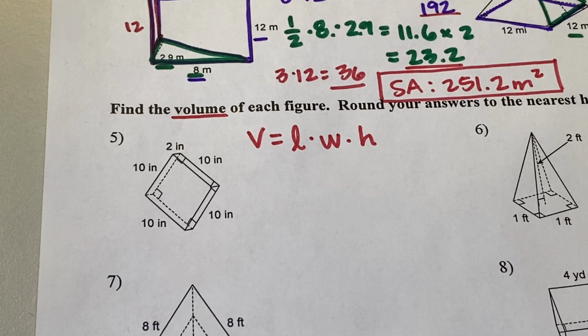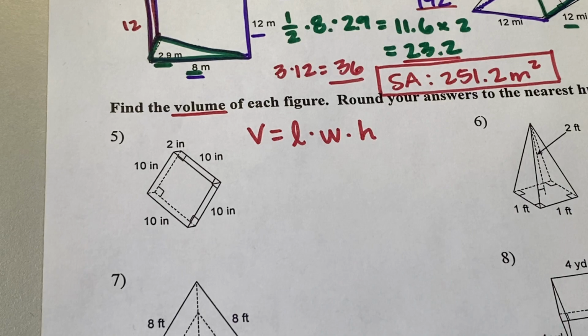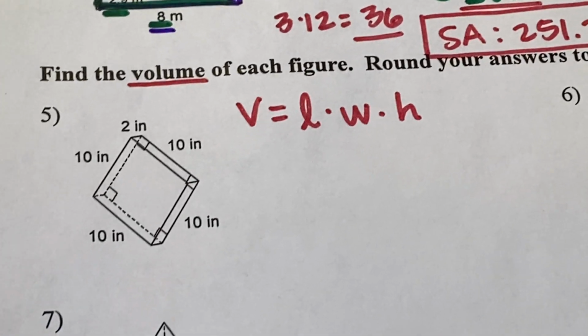Okay, beautiful. So because we're multiplying 3 dimensions of this shape, that's why when we're talking about volume, we're going to have units cubed now. Okay, so let's look at how we're going to find the volume of this box here.